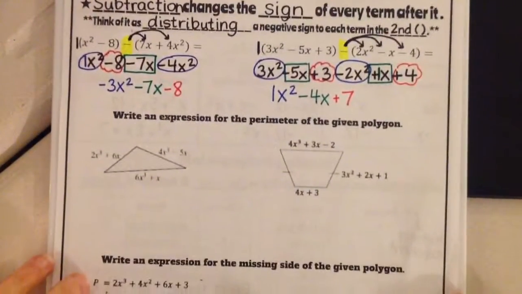So let's look at how they might ask me about adding and subtracting polynomials when I have a shape involved. So we are going to write an expression for the perimeter of the given polygon.